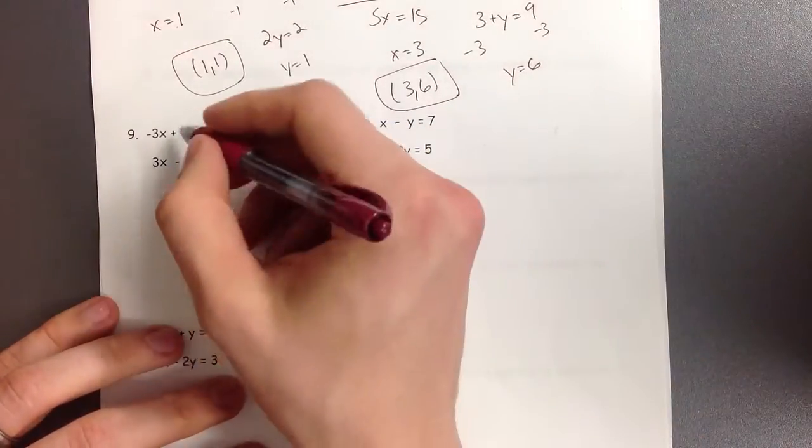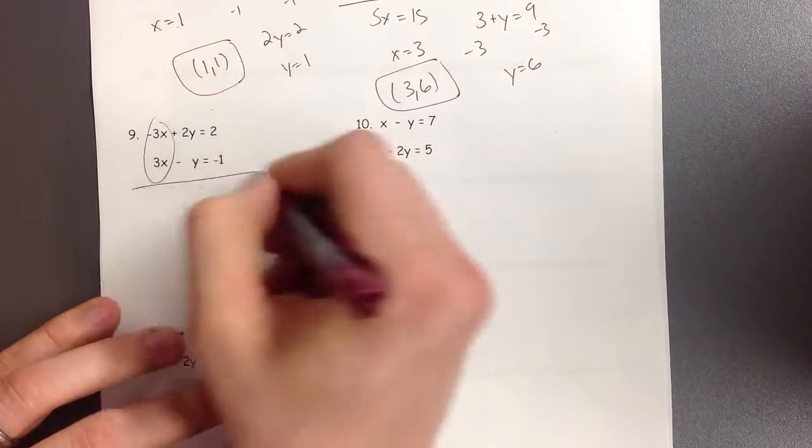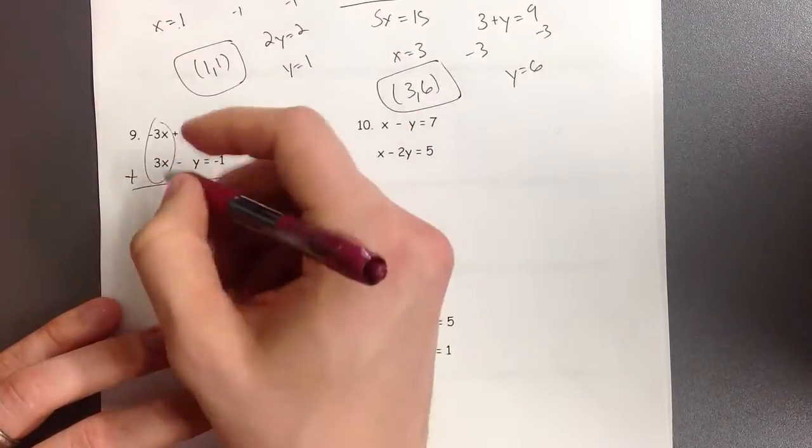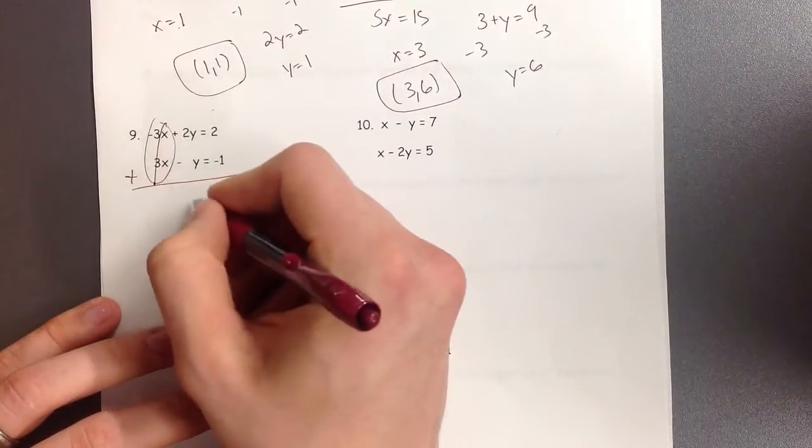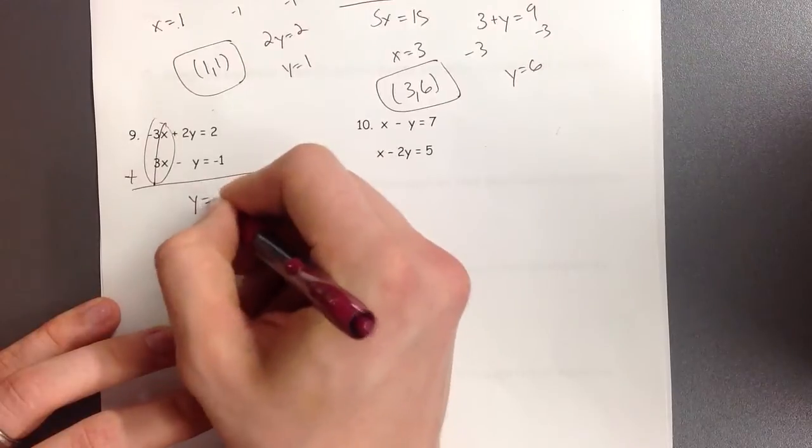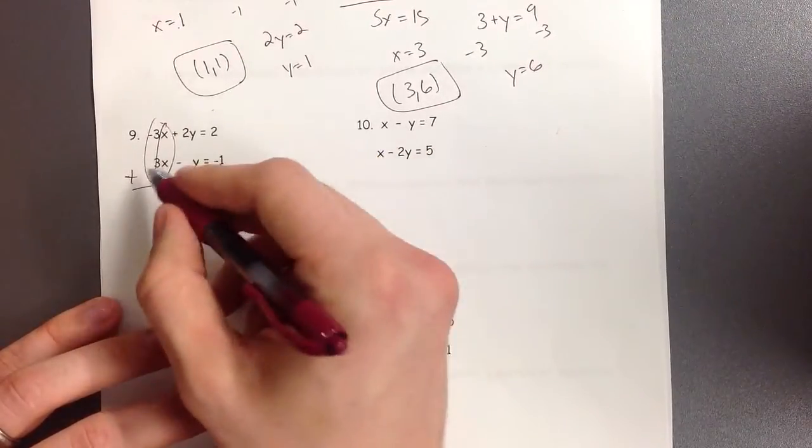Again, nothing is going to, well, no, the x is canceled, my bad. So we're ready to go right now. We look at our x's, they're going to cancel out. 2y minus y, 1y, 2 minus 1, 1. Ready to go. Super handy.